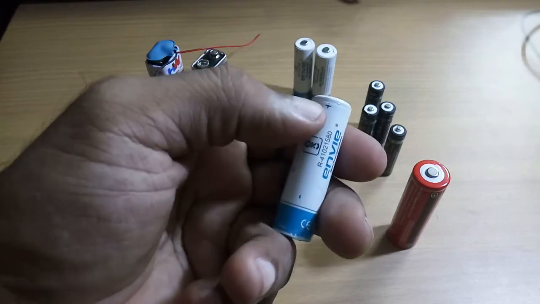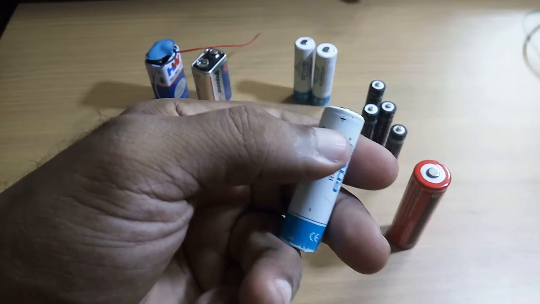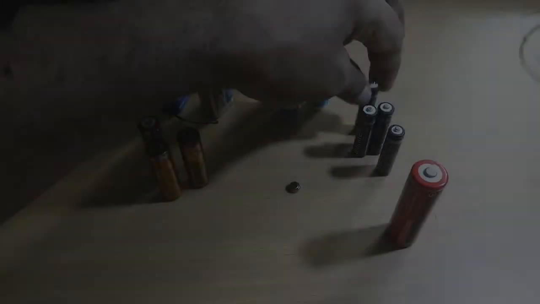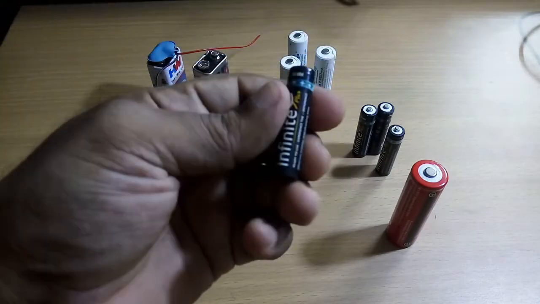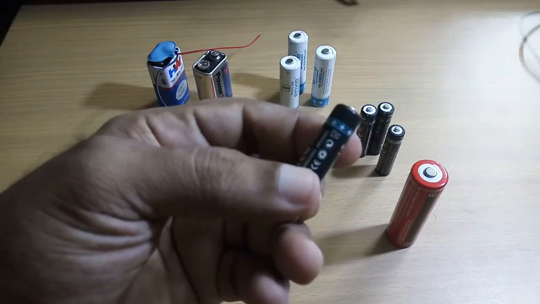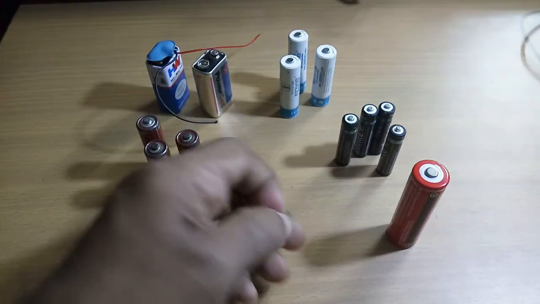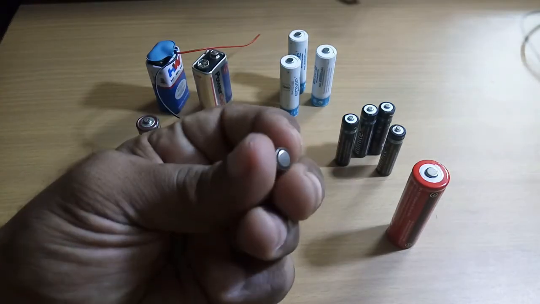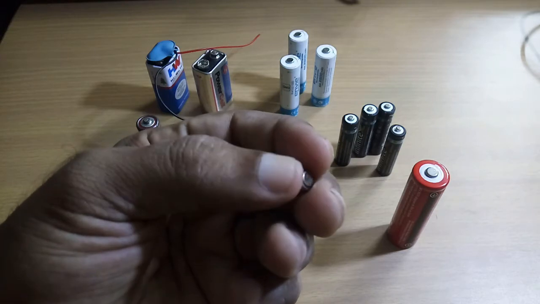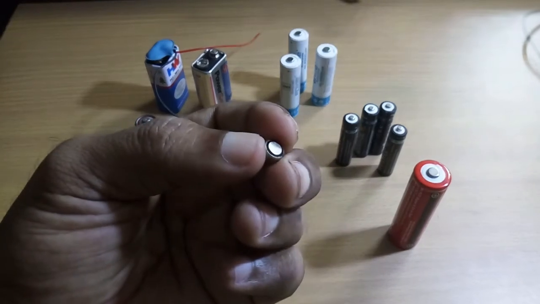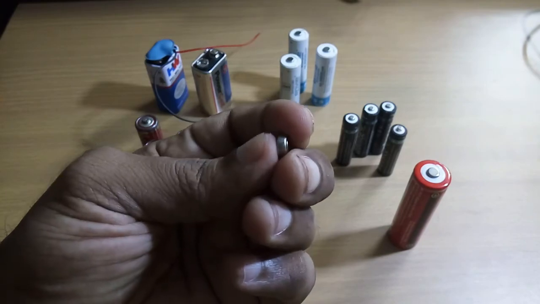The polarity is seen here. The positive polarity is shown here. This is an AAA battery. It's made by another company. You can see here the button cell. It's a smaller type of button cell with an LR44 type of package.